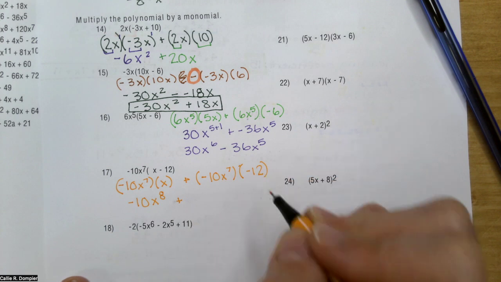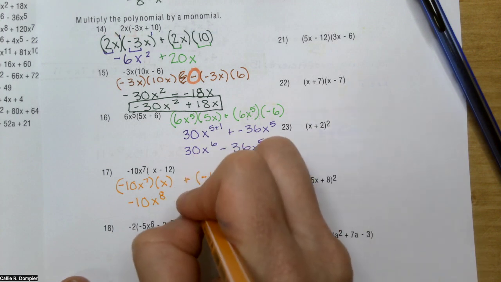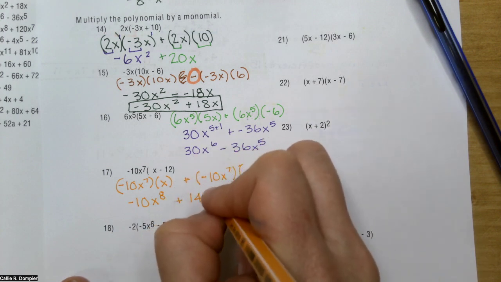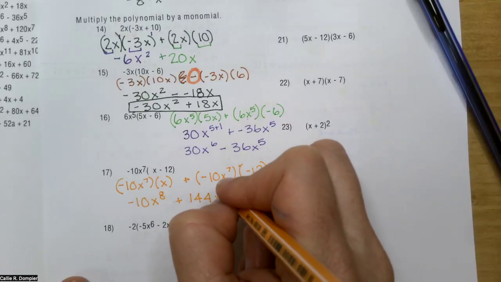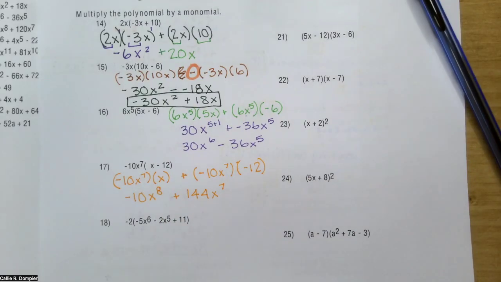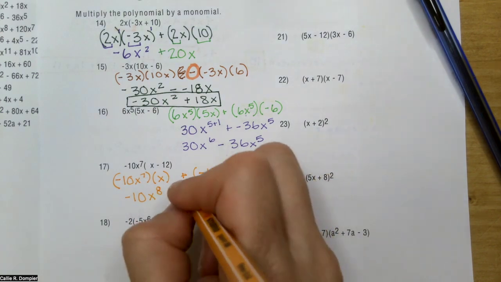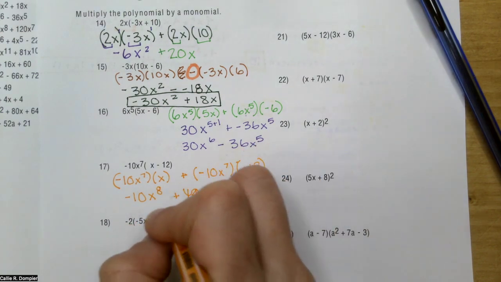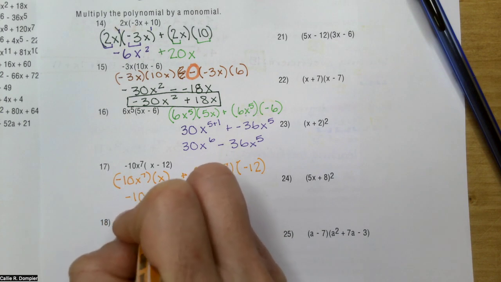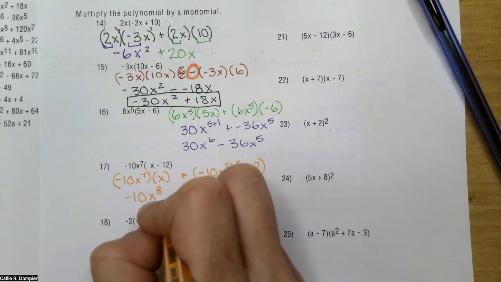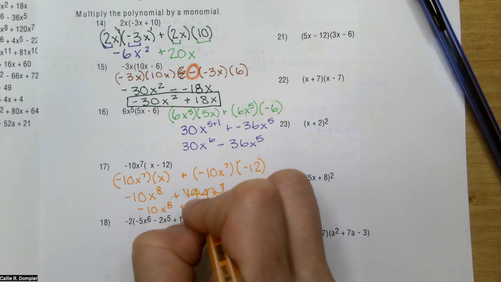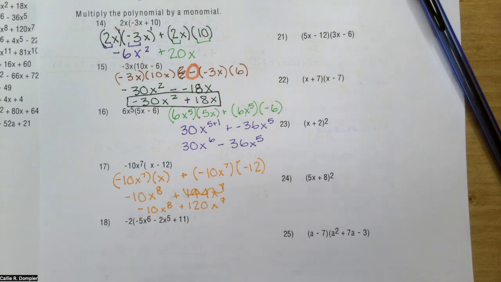Plus negative 10 times negative 12 is 144 x to the 7th. It's 120, sorry. I was thinking 12 times 12. Good.